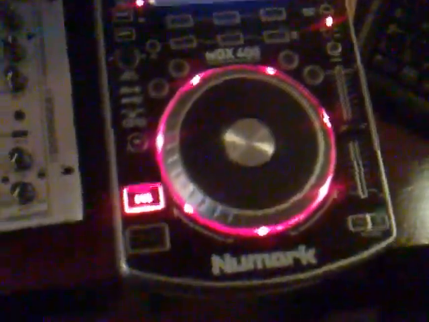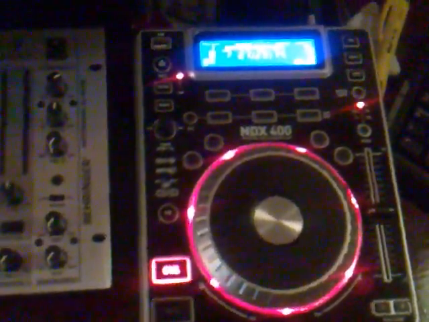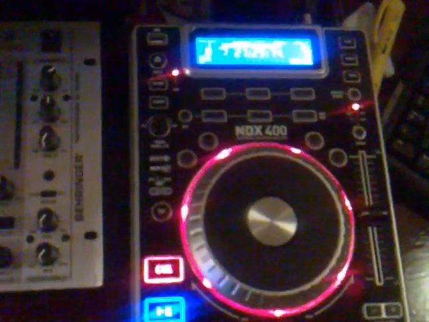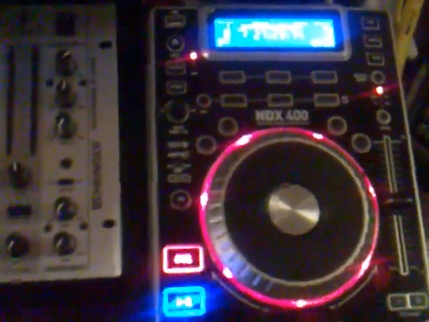Back on the NDX 400s here, in case you haven't seen any of my other videos, my deck of choice for running Traktor. But I thought about it a little bit more, I'd have gone for the NDX 800, which is the big brother to these. Even more features on them, on your loop in, loop out, etc. You can change the size of your loops. There's a few more effects, but I'm not going to go into that now.